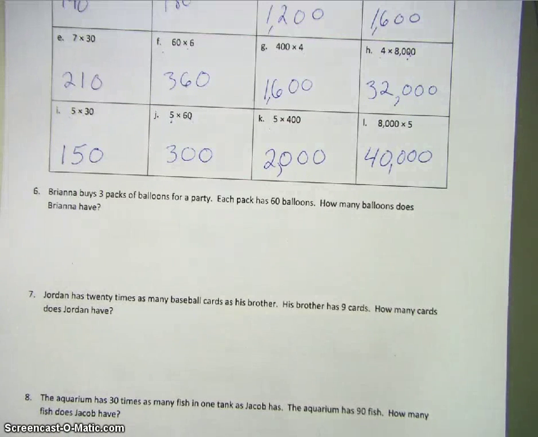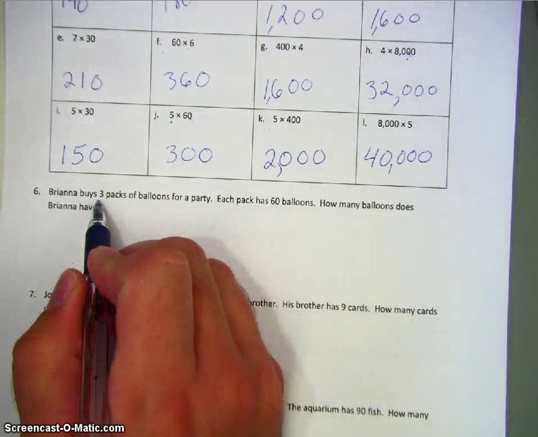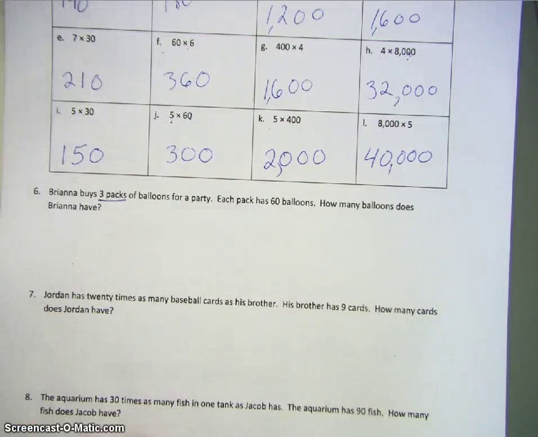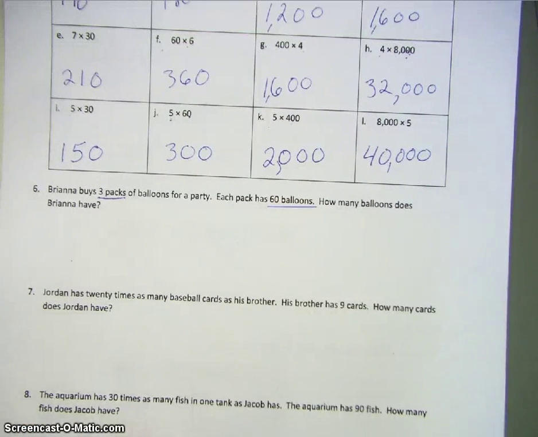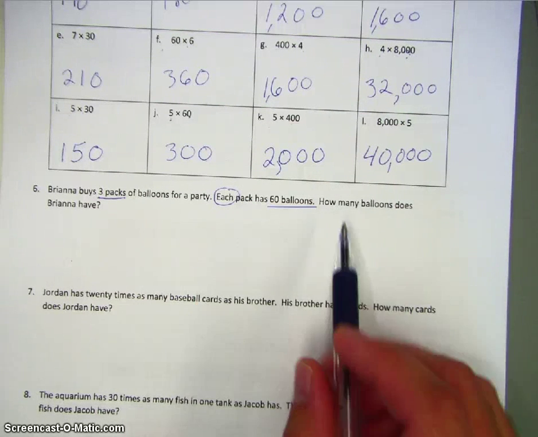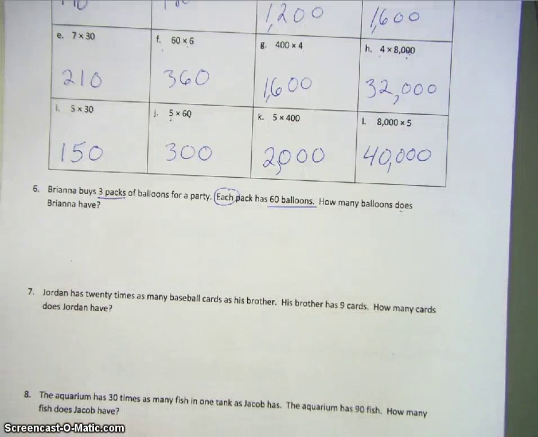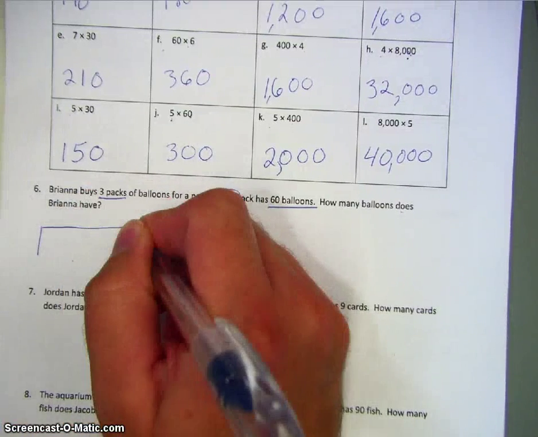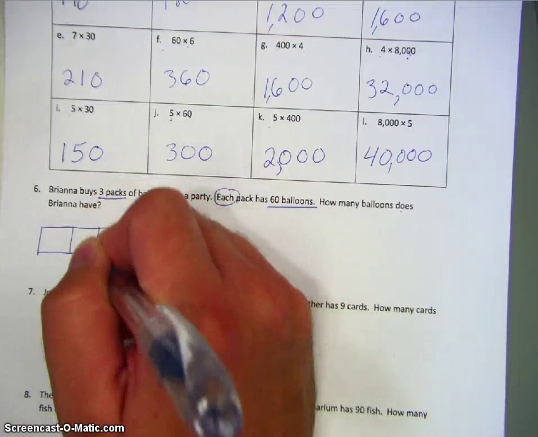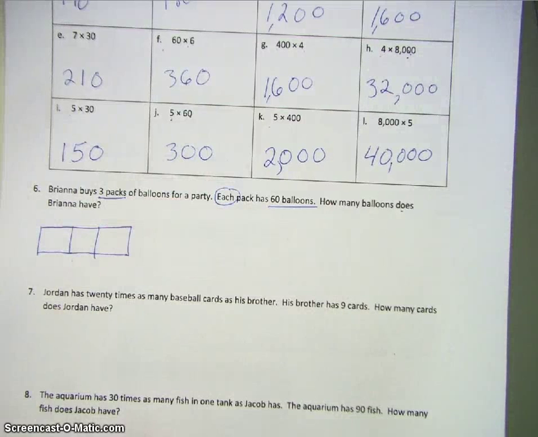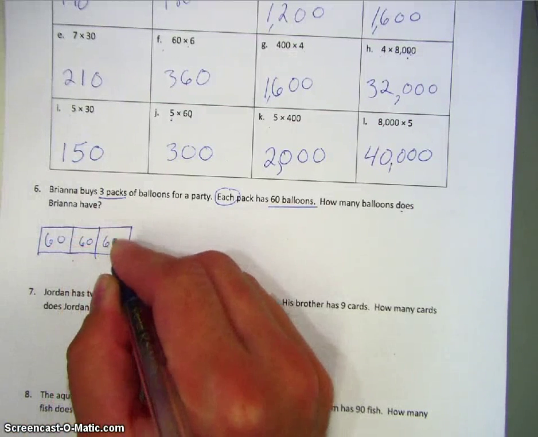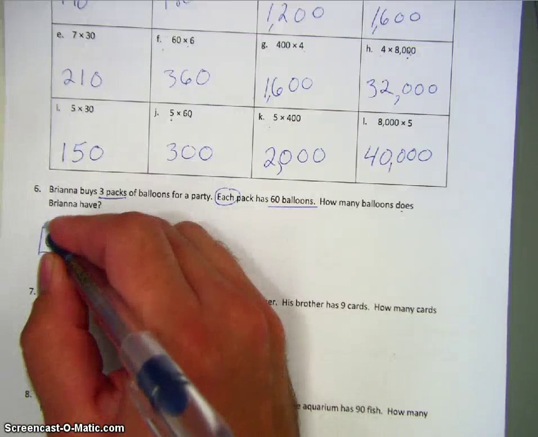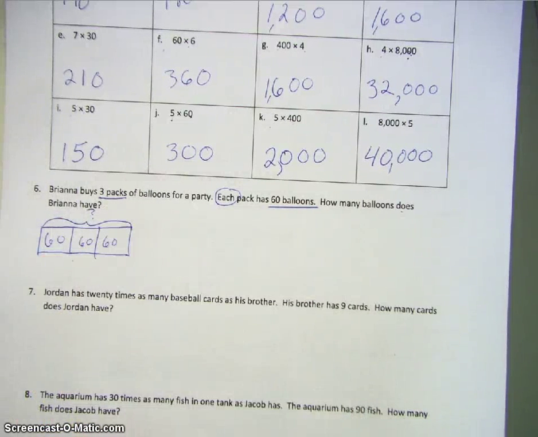So Brianna buys 3 packs of balloons for a party. So I'm going to underline 3 packs. Now each pack contains 60 balloons. And we see that word each, okay, signaling multiplication. So how many balloons does Brianna have? So we'll set up our tape diagram. We know she has 3 packs. So I'm going to draw 3 sections. Okay, I know each of those packs is 60. We want to know the total amount that she has.